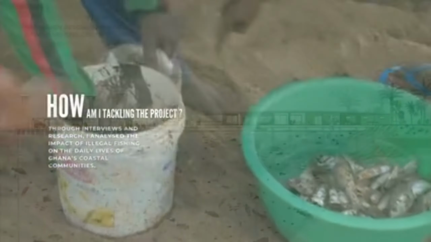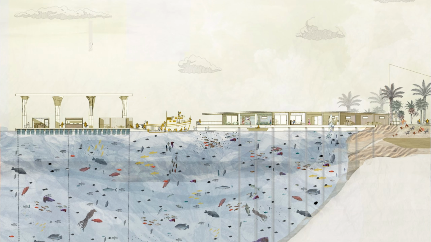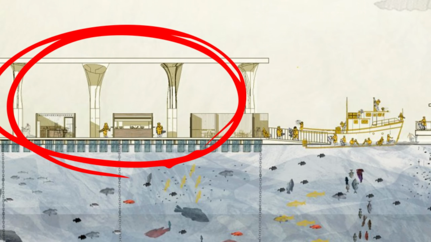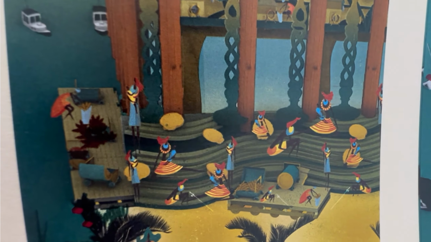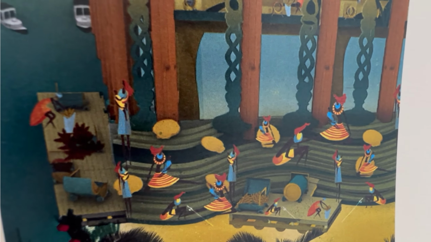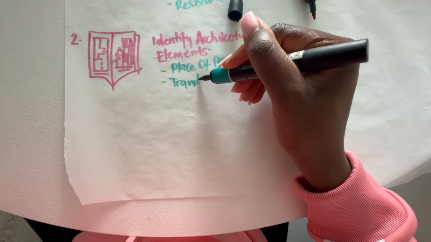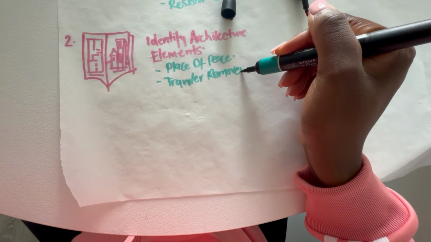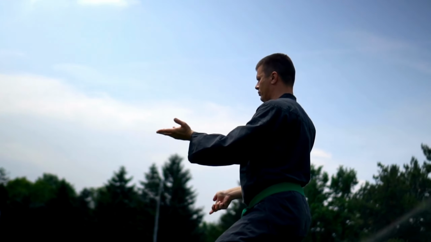Number 3 was the place of peace, which in my architecture proposal is this sort of on water floating pontoon. Is that even a word? Pontoon. Floating something. In my manifesto, I showed it as this spiritual, slowed down, almost heaven-like area for men and women to fish in peace. And number 4 is the trawler removers. Trawlers are these huge boats that can pass through oceans collecting fish. Having trawler removers acted as me showing that there was this radical tool of resistance.